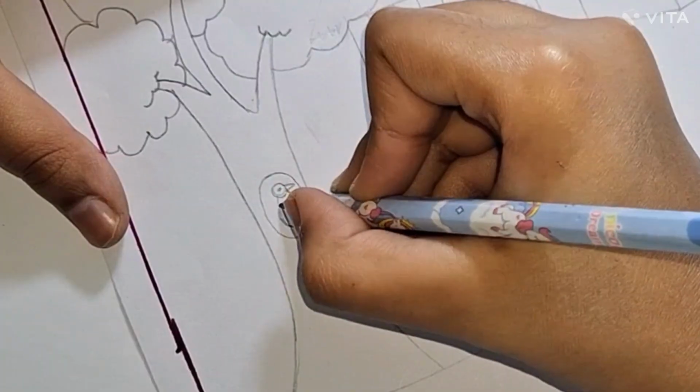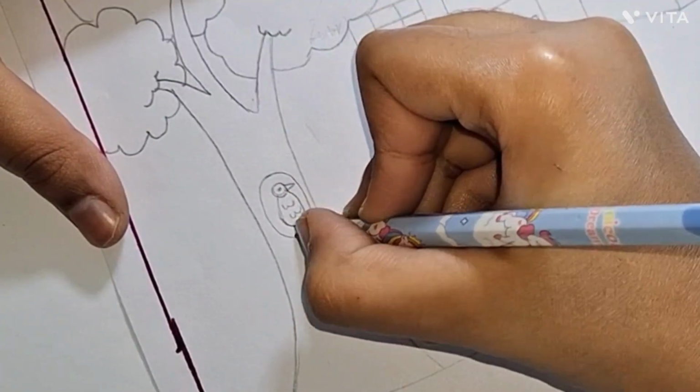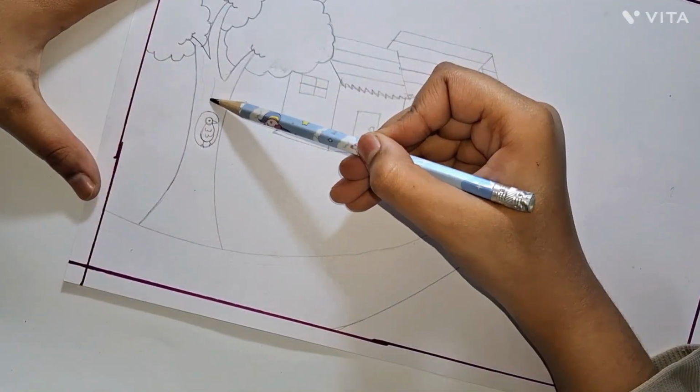Inside the tree, I'm making a bird. So basically, I'm showing that a bird has made a nest inside the tree.